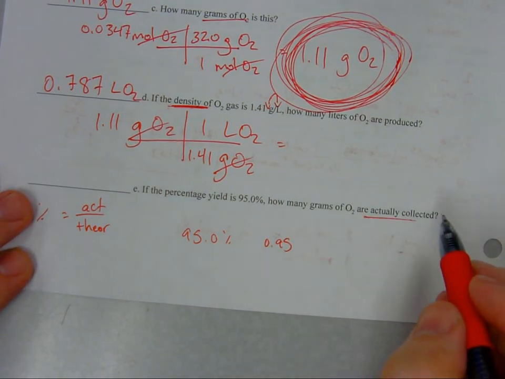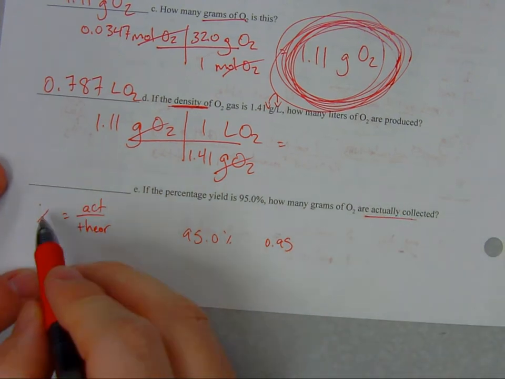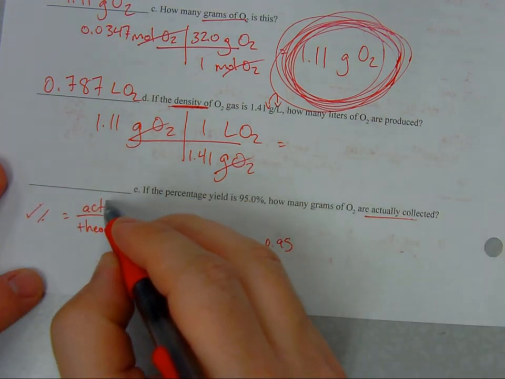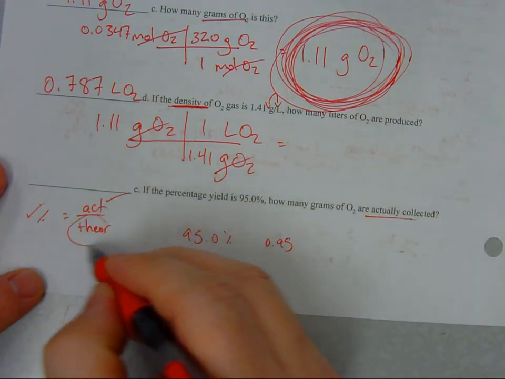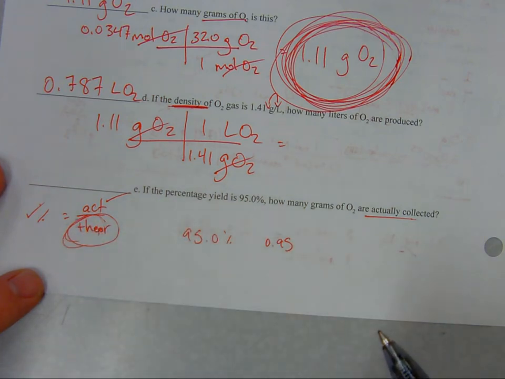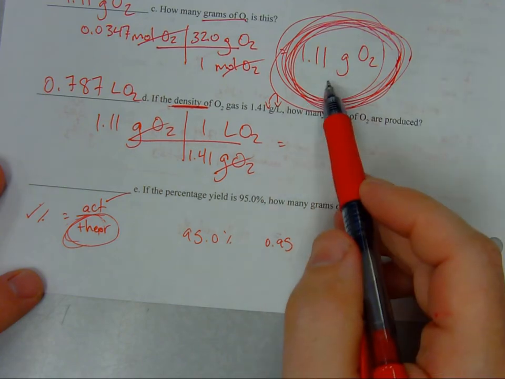I'm being asked for actual yield. So that means I've been given this, so check that off. I'm being asked for this, but where do I get this? Right? Oh yeah, that's what I already generated right there.